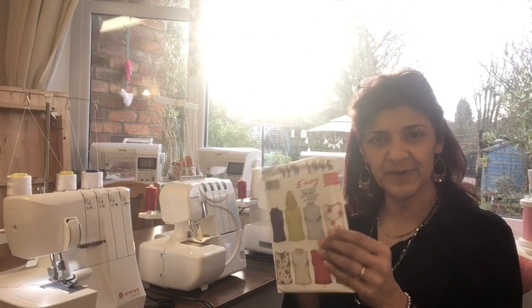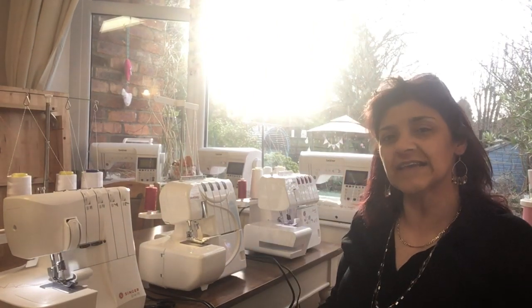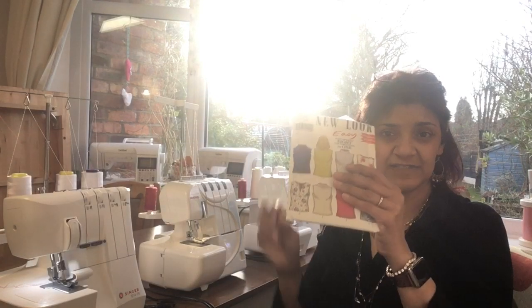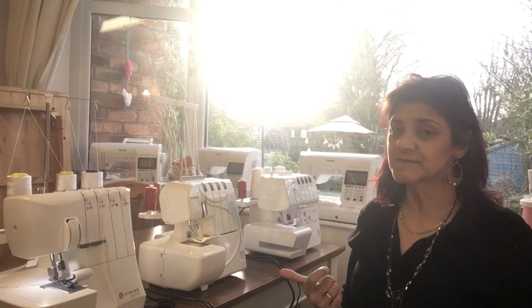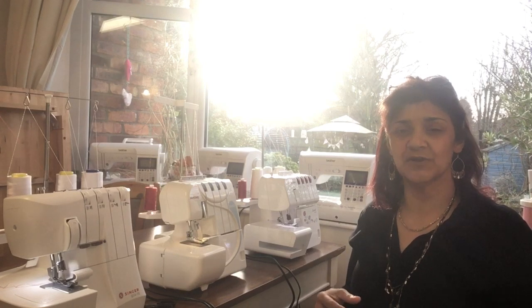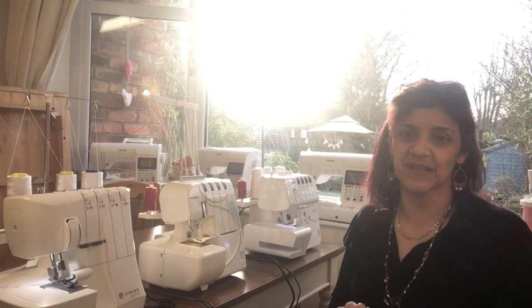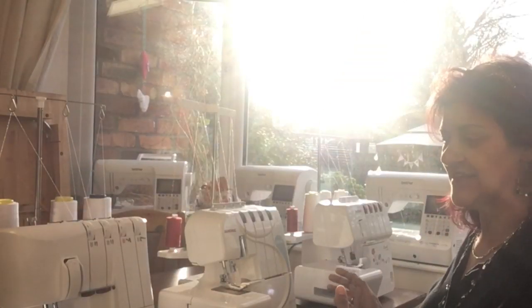When you buy a commercial pattern, you might download a pattern off the internet. You have allocated on your pattern pieces a seam allowance. Those seam allowances on a commercial pattern allow a 5/8 of an inch seam allowance. Now quite often you'll get patterns that you download PDF style which might be 1.5 centimetre seam allowance and 1 centimetre seam allowance. You've got the measurements on these machines.